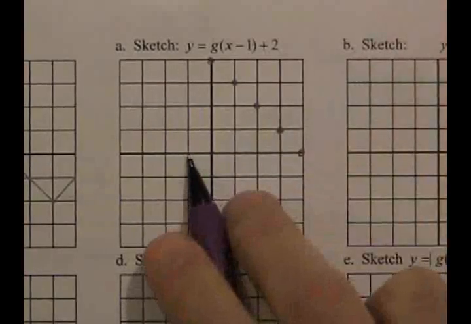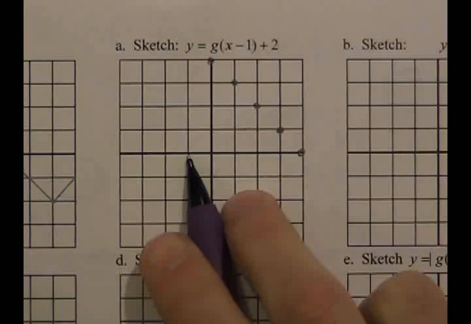Do minus 1. Minus 1 minus 1 is minus 2. G of minus 2 is 0. 0 plus 2 is 2.